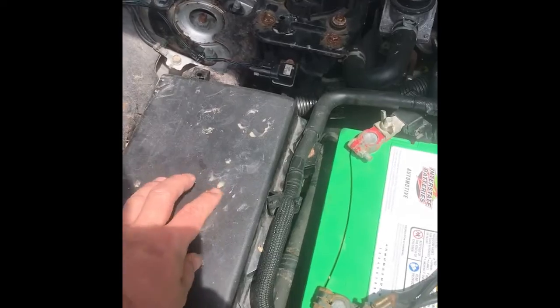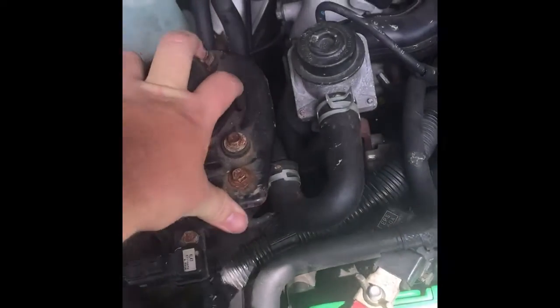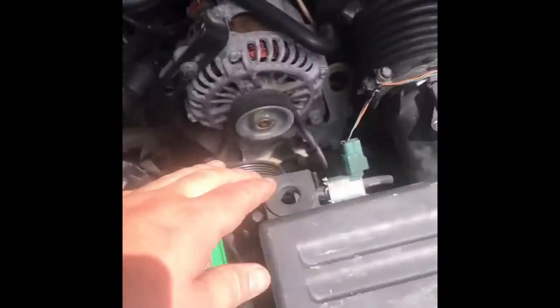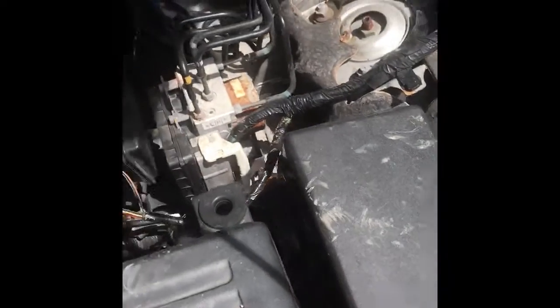Alright, your ECU is located underneath this box. This is your air pump, part of your EVAC system. Alternator, mass airflow sensor, fuse panel.